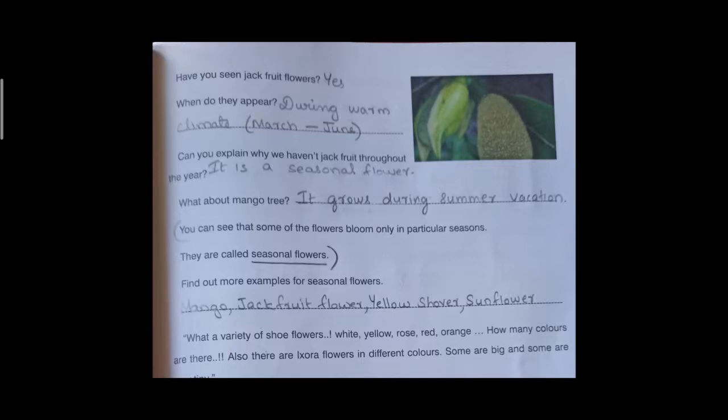Have you seen jackfruit flowers? I have written my answer. I have seen a jackfruit flower. If you didn't see it, look at the picture. There you can see a flower. So when do they appear? During the warm climate, no? During the summer season, the summer vacation and all, we will be getting mango. So I have mentioned there, during the warm climate, March to June. During those months we will be getting jackfruit.